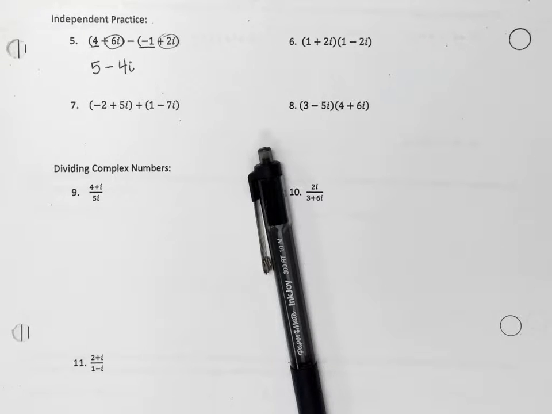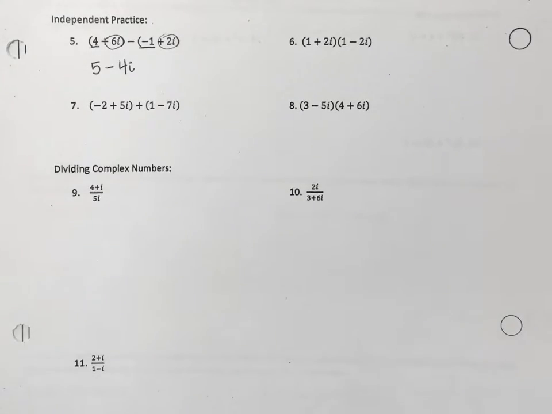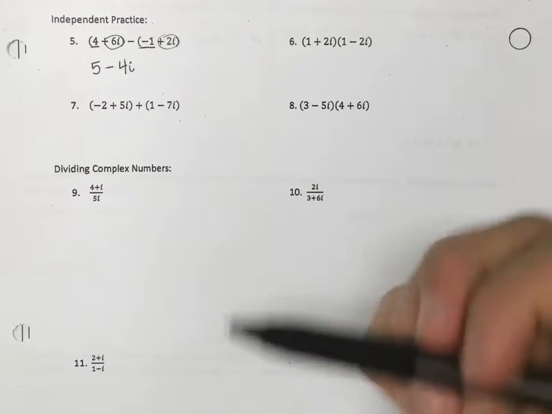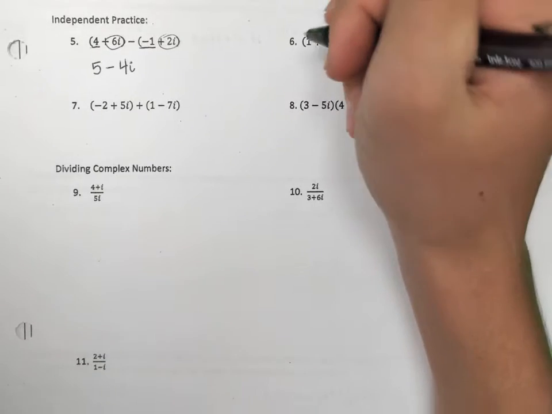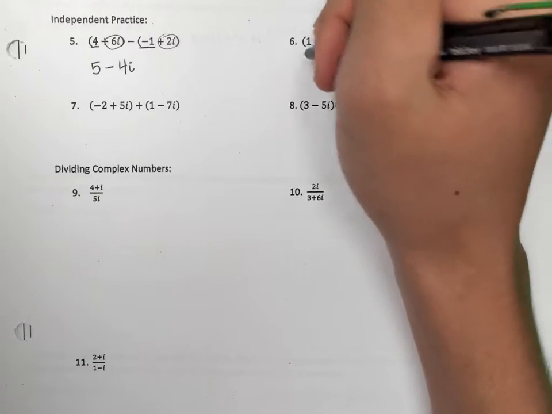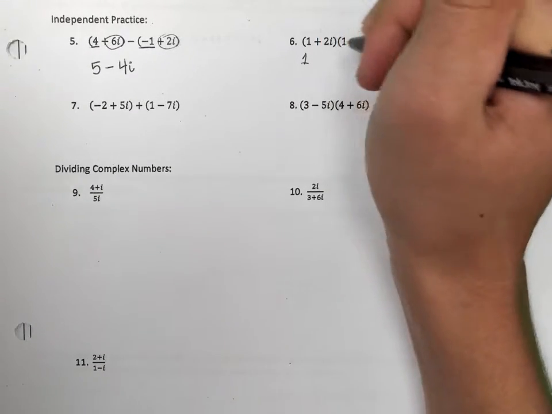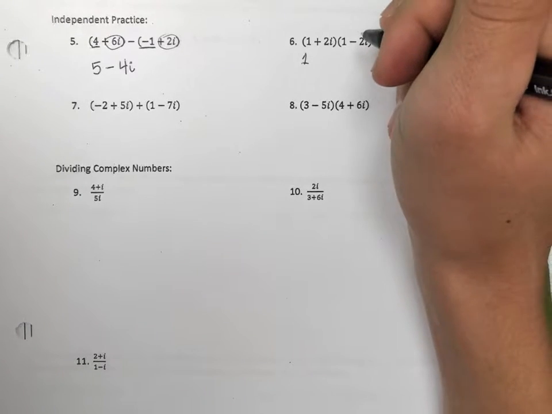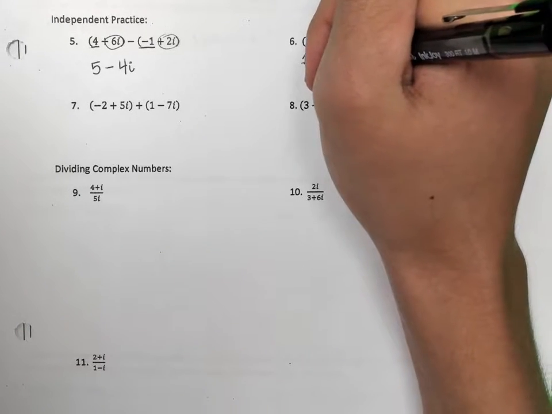Look, it's the same thing, just like anything else we do. All right, so Grace did number 5 on the board for you guys. Make sure you get the same answer as her. Seth is doing number 6 for you on the board.